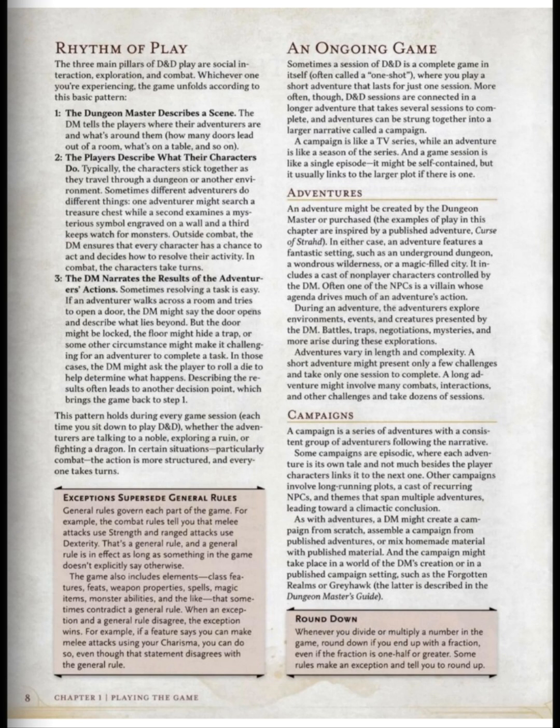Number 1. The Dungeon Master describes the scene. The DM tells the players where the adventurers are and what's around them. How many doors lead to a room? What's on the table? And so on. Number 2. The players describe what the characters do.